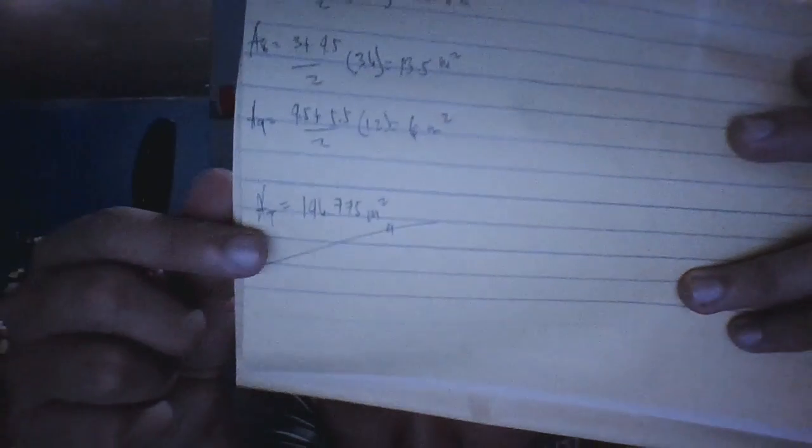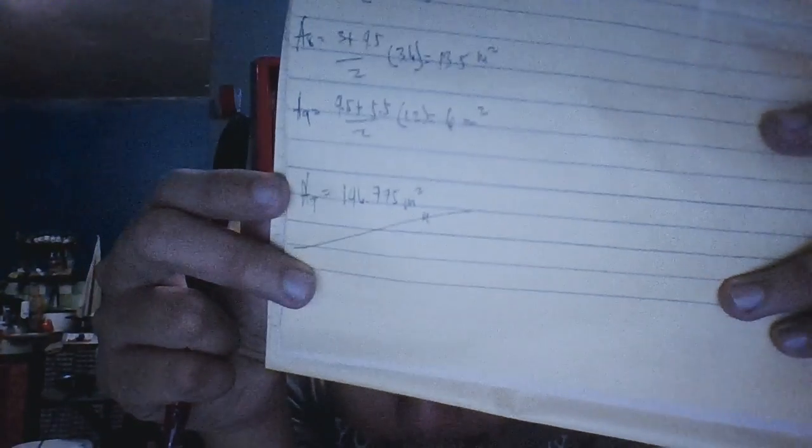Okay, so this answers the first question. The answer is 146.775. So that answers the first question. Next, the discharge of the whole river. What are we going to do?